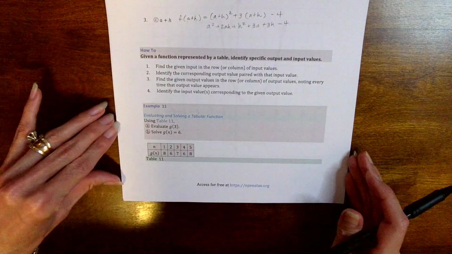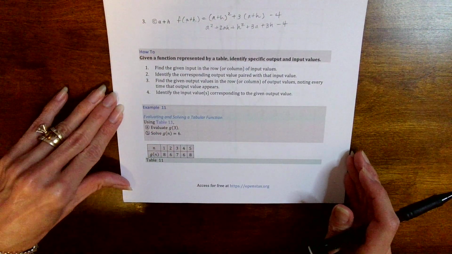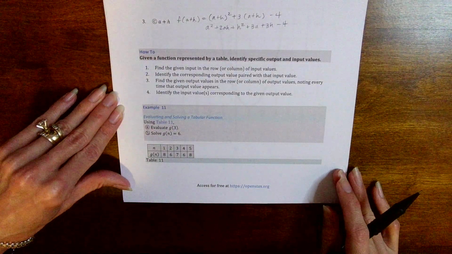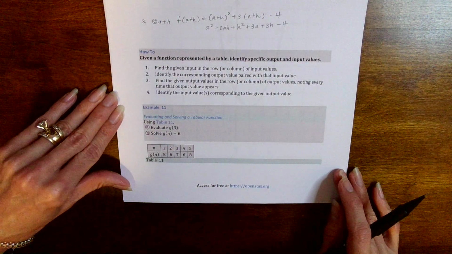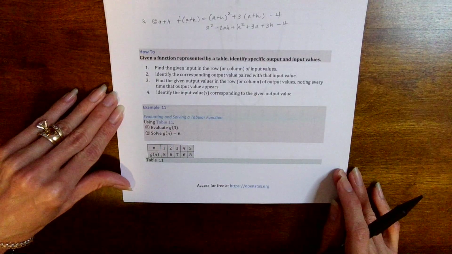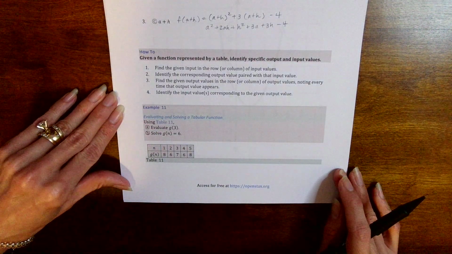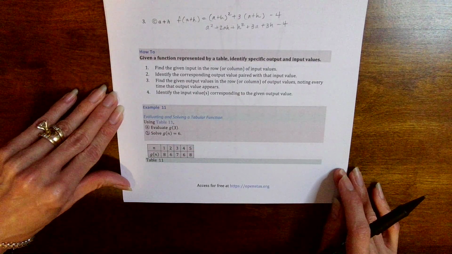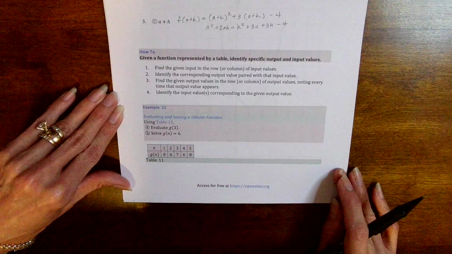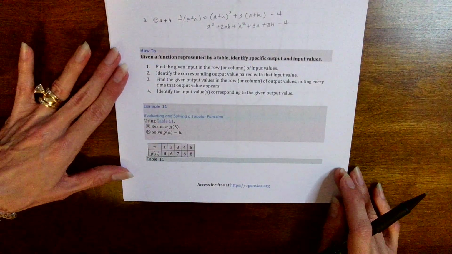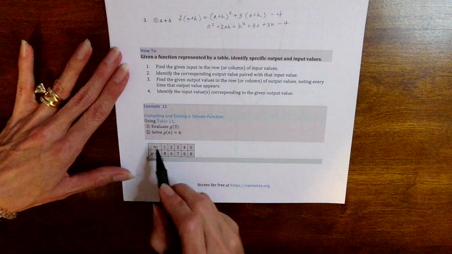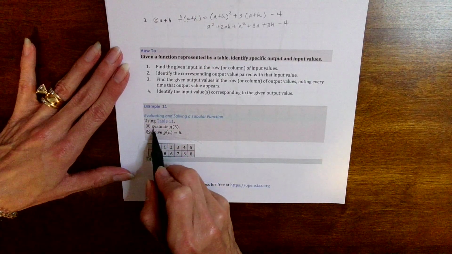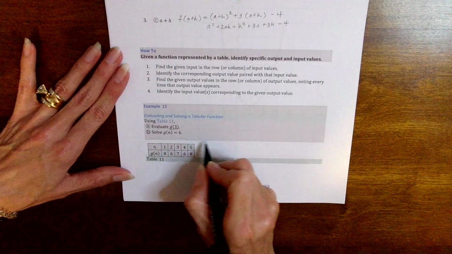So, find a given input represented by a table. We're going to find the given input in a row or column of the input values, identify the corresponding output value paired with that input value, find the given output values in a row or column of output values, noting every time the output value appears, and identify the input values corresponding to the given output. So if this is my function g of n, I want to find g of 3.